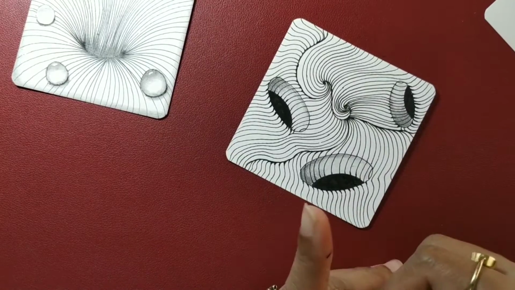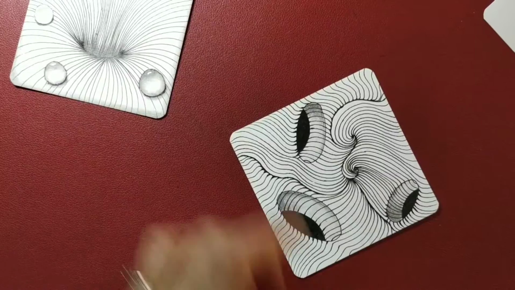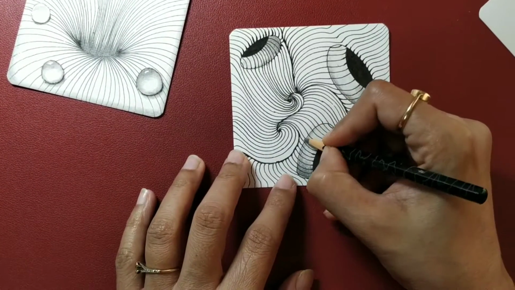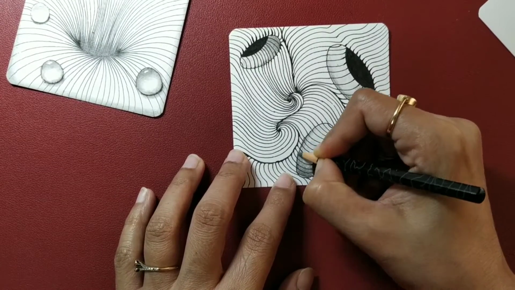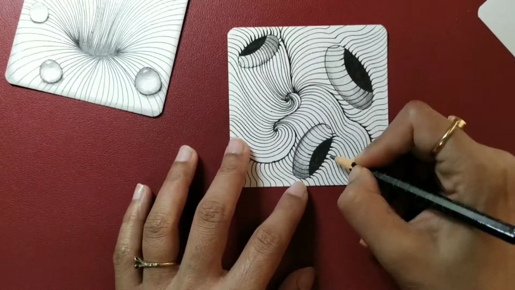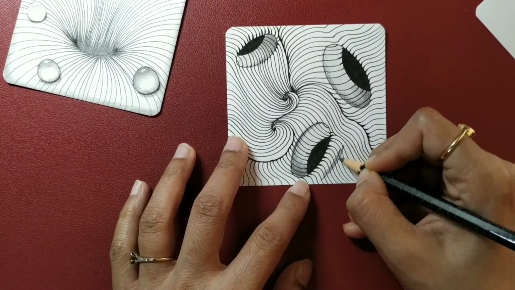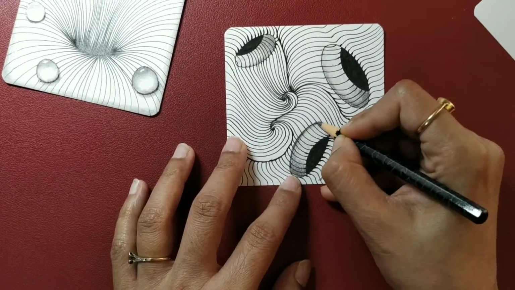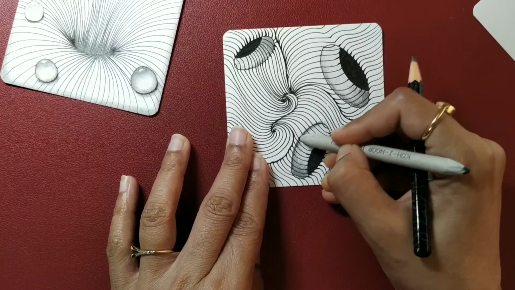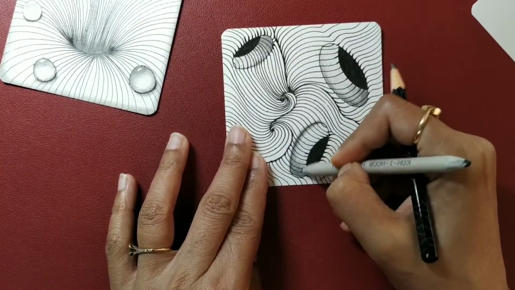So let us move to shading now. One part of the holes are already shaded. Where the lines are going in, you can just add a little more. And from where they are coming out, again a little depression here. Small little things, not much. We've already shaded the holes, so I don't want to do more.